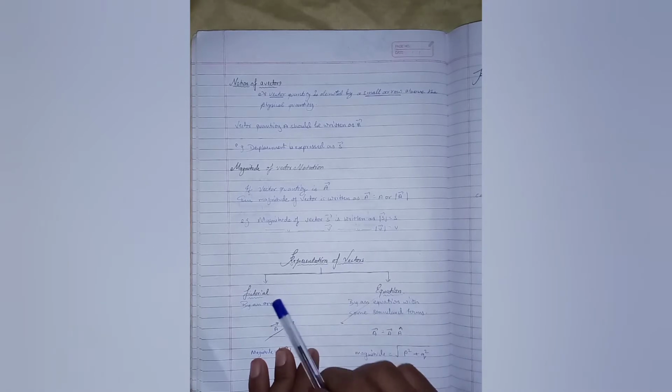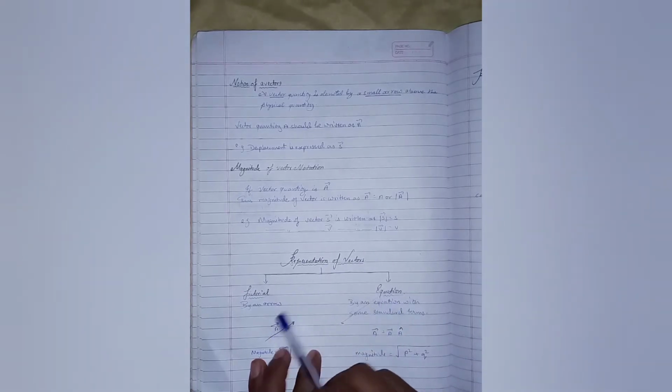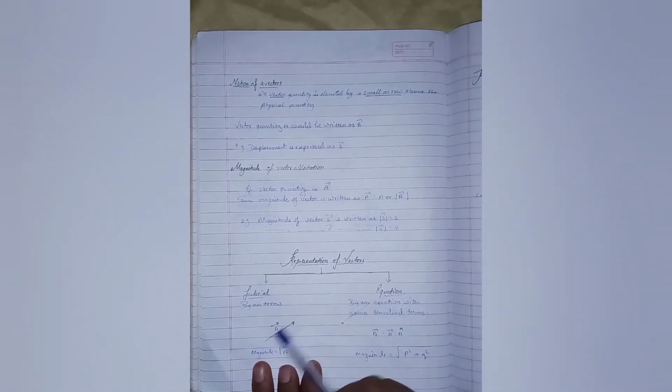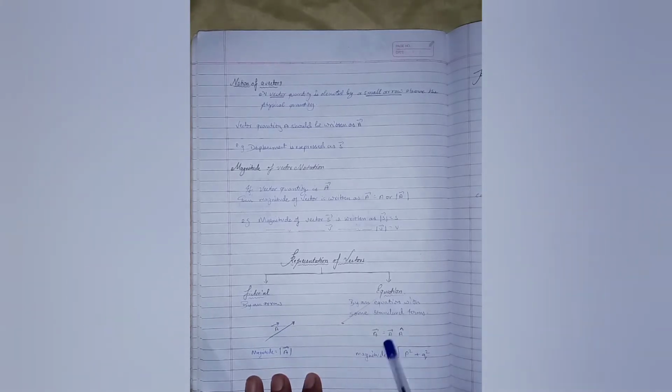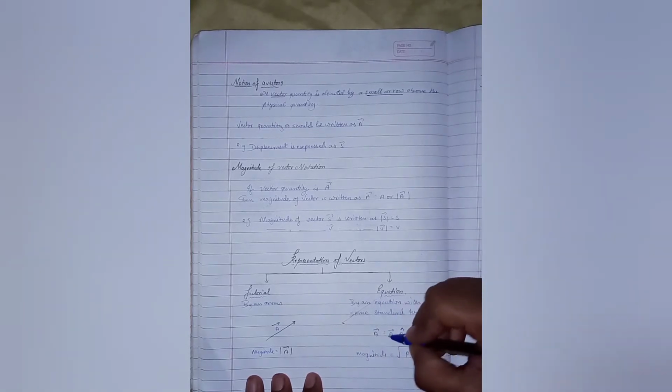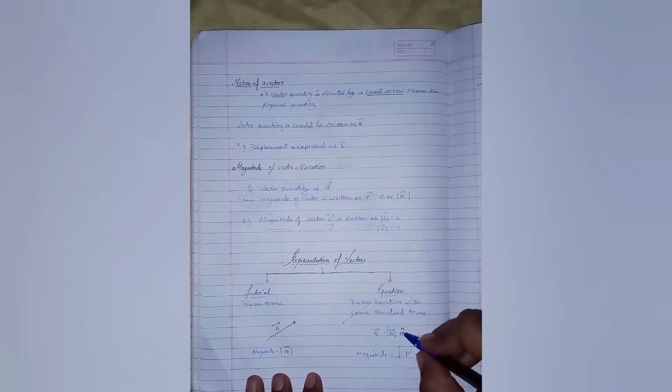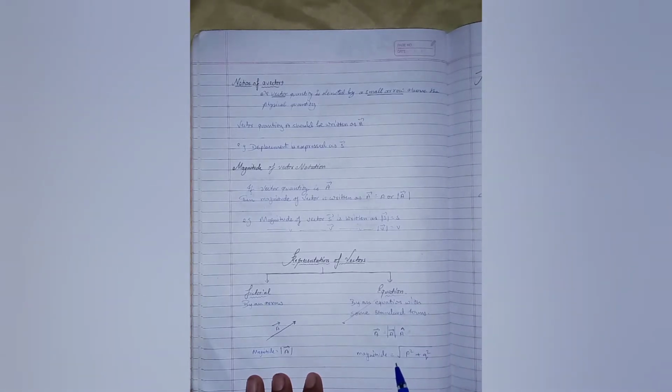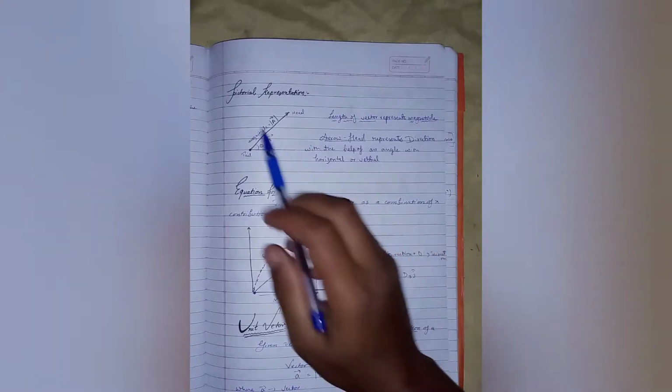Representation of vector, graphical and by equation. By an arrow, this arrow represents a vector quantity and its magnitude is the modulus of that vector. By an equation with some standard terms, a vector is equal to the magnitude of that vector times a unit vector. This represents the direction of a vector, and magnitude is equal to square root of p square plus q square. You will get more information further as we proceed.